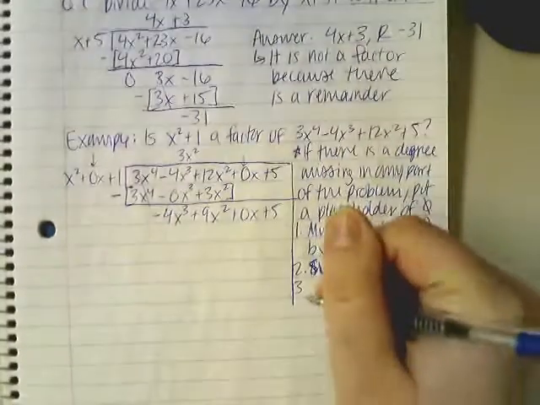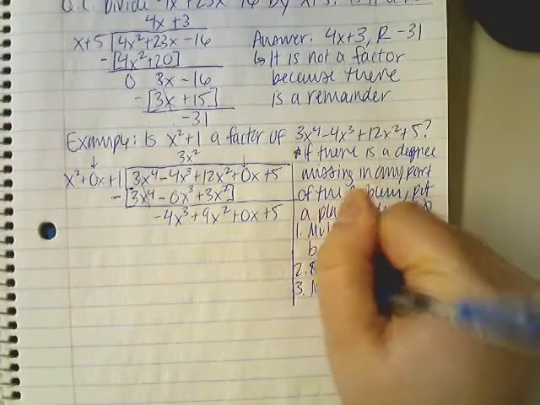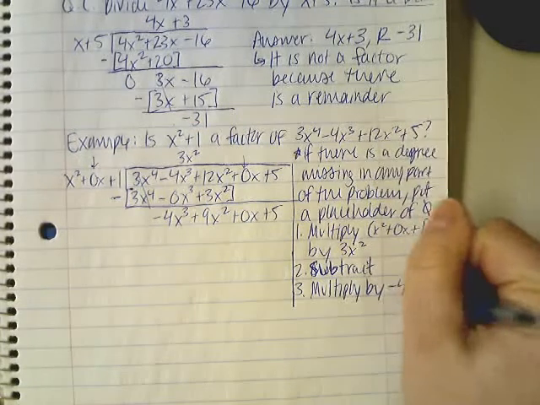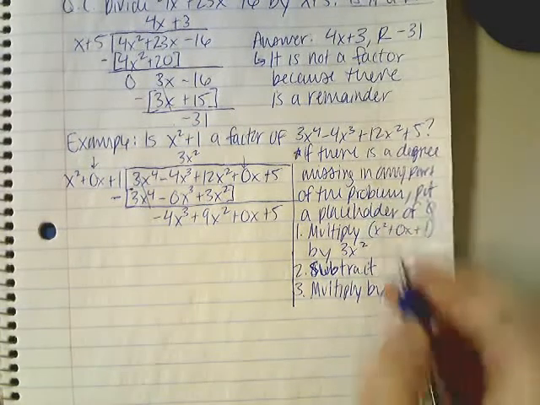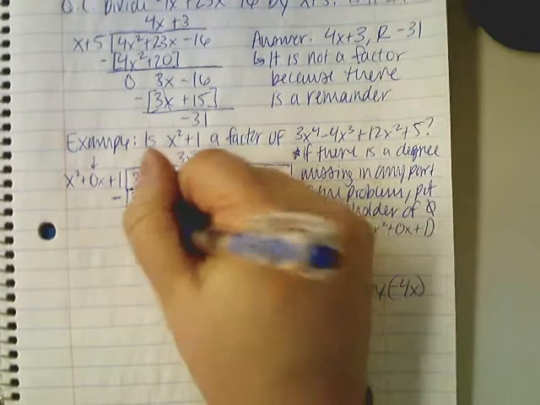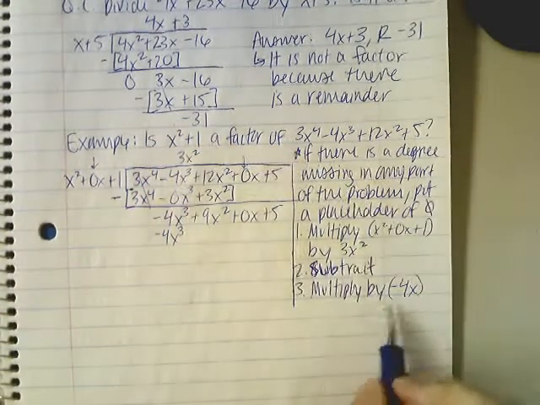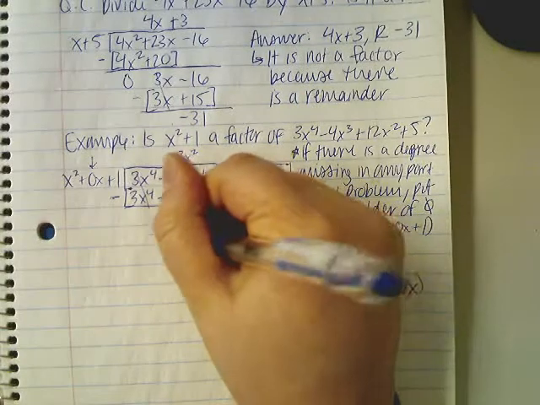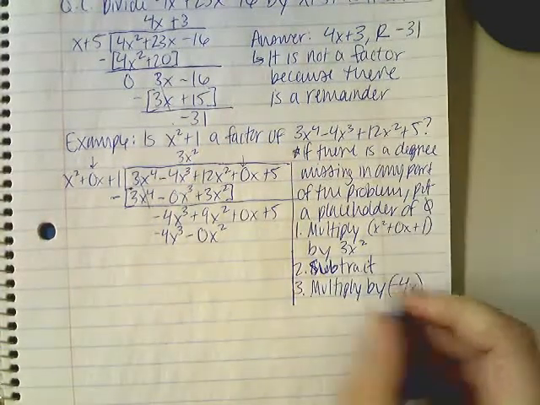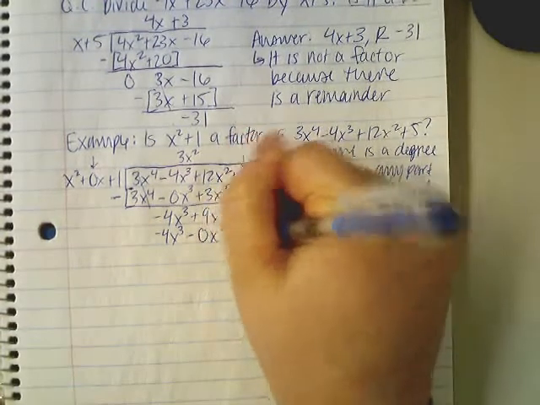Step 3, I'm going to multiply by negative 4x. So I'm going to skip writing that out, but you know I'm multiplying this whole thing by negative 4x. So I get negative 4x cubed, and then minus 0x squared, plus 0 minus 0, either way, and then minus 4x.